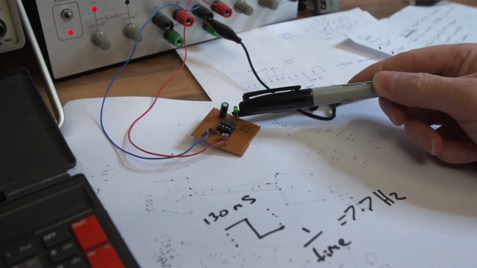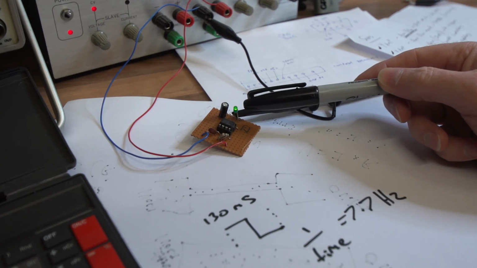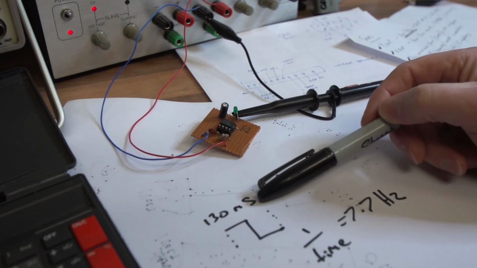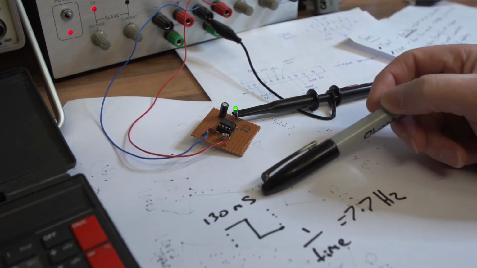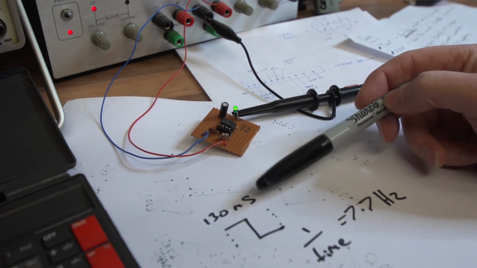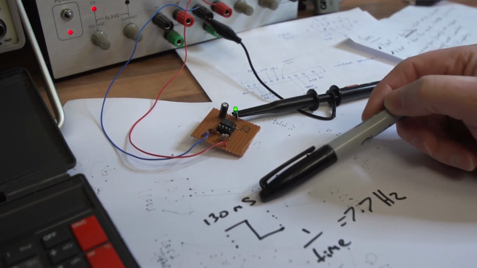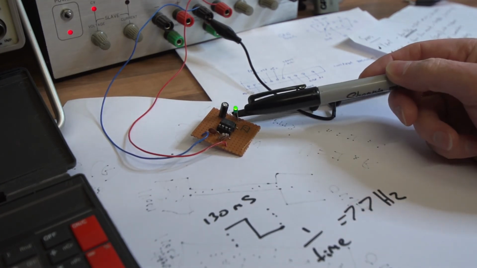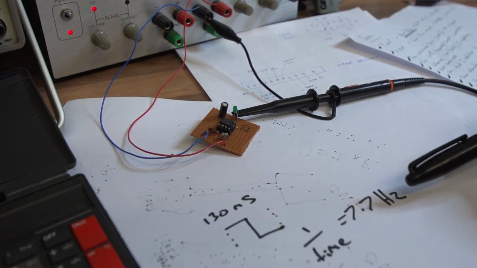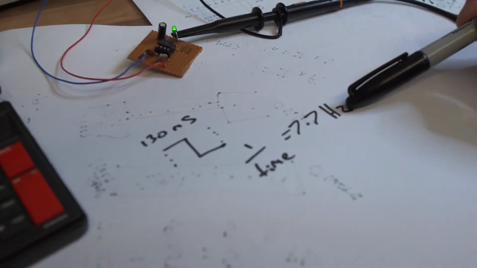I seem to remember I was guessing at the time period, and I think I remember saying something like about 100 milliseconds. And I wasn't far off. It was just a guess, without measuring it. So it was pretty close, slightly slower than I thought it was. 130 as opposed to the 100 milliseconds I thought. And that turns out to be 7.7 hertz.